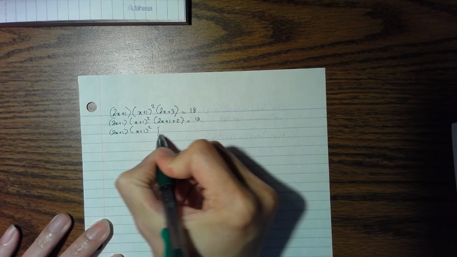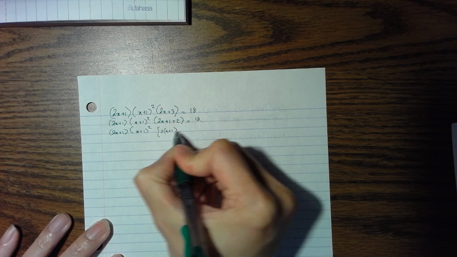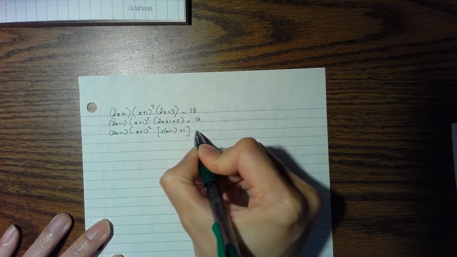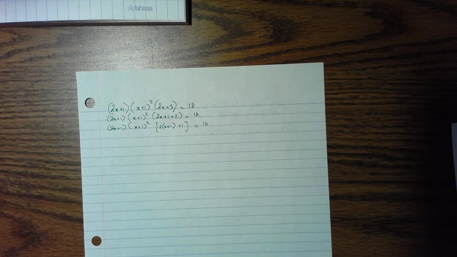So then I factor x plus 1 over here plus 1, right? I factor the number 2 out. Okay, so we just have x plus 1.